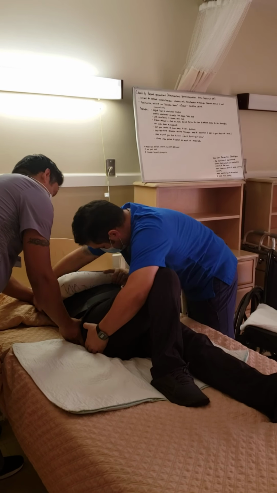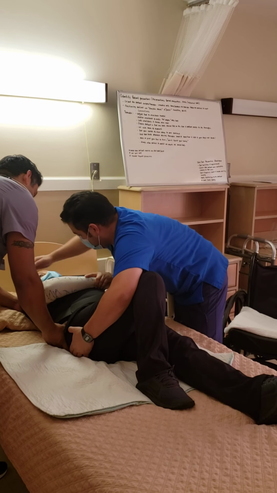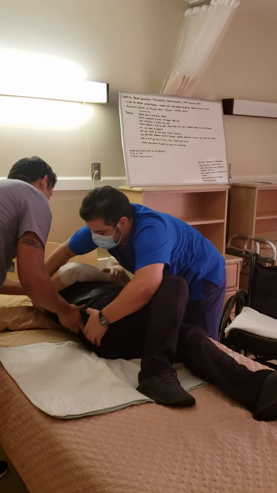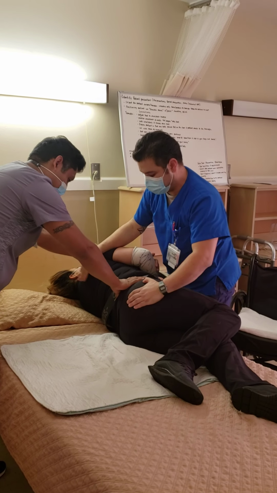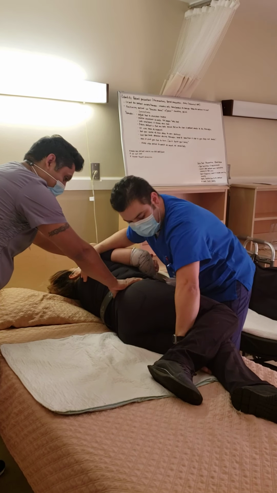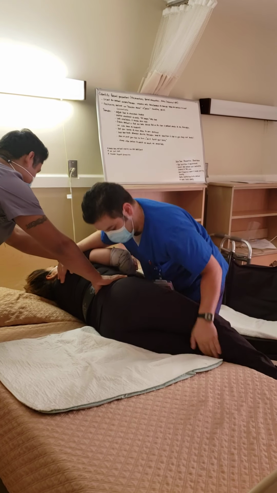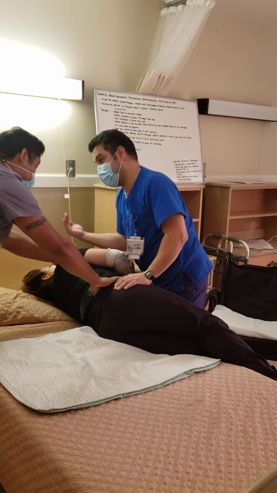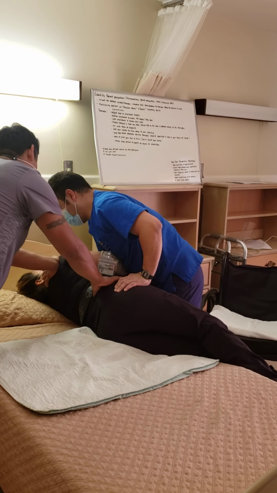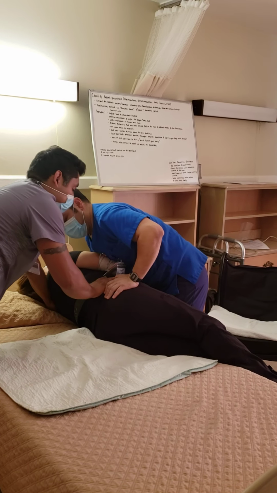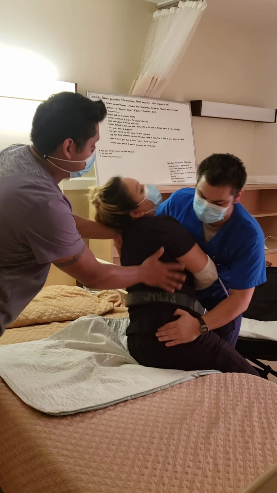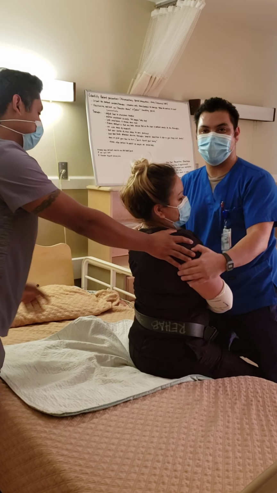So we're gonna roll towards me. On the count of 3. 1, 2, 3. We're rolling her over like this, okay? We're holding it like that, okay? So next thing I'm gonna do is bring this leg over to the edge of the bed and slide it. There, and hips right here. We're gonna sit her up, okay? Same thing, get a hold, control the hips. 1, 2, 3, good. And sit her up, just like that.